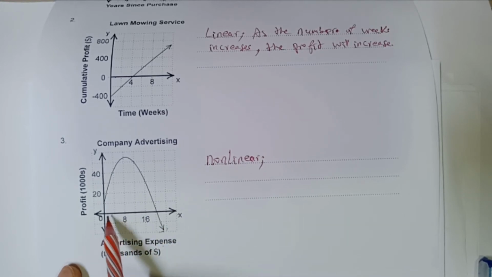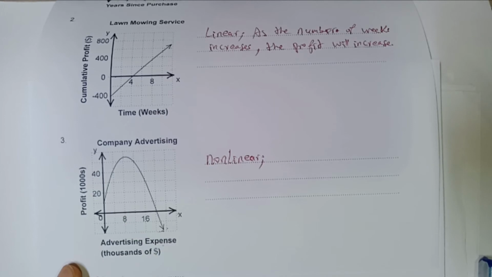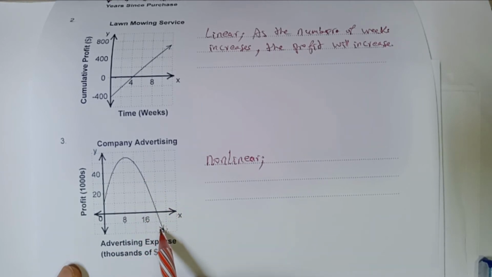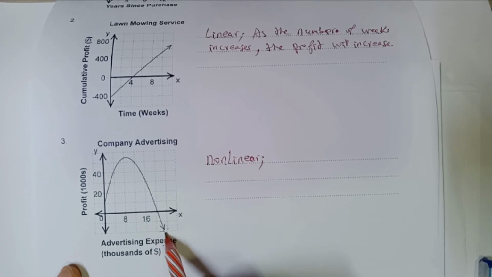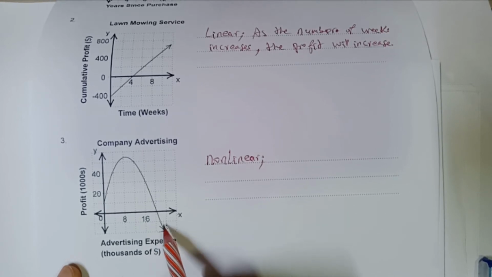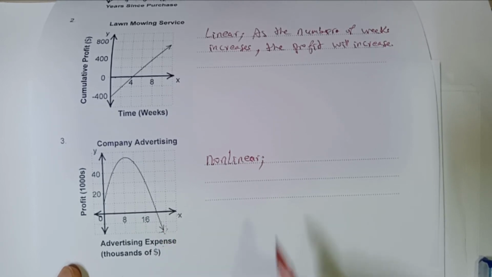See that? When you start to spend more on advertising, the profit begins to drop until the company is losing money. You have a negative profit here, negative budget here, so the company is losing money. So let me write this one for you.